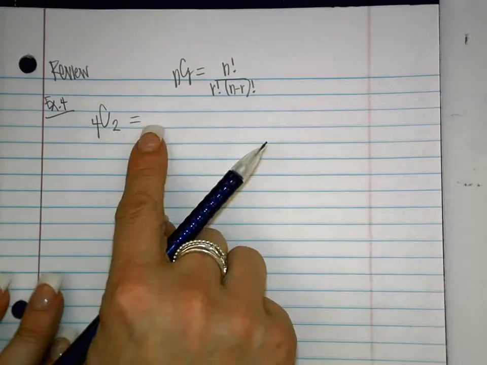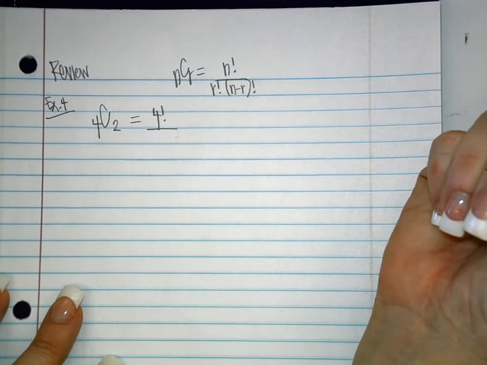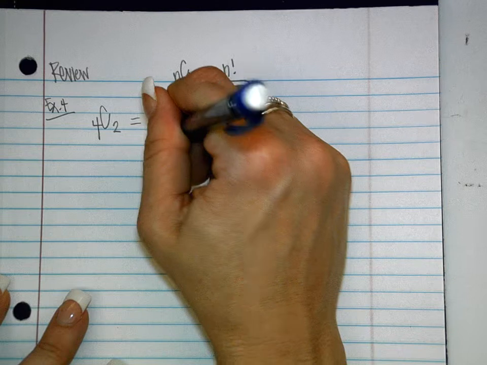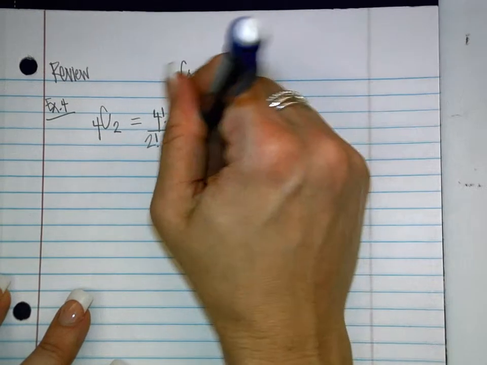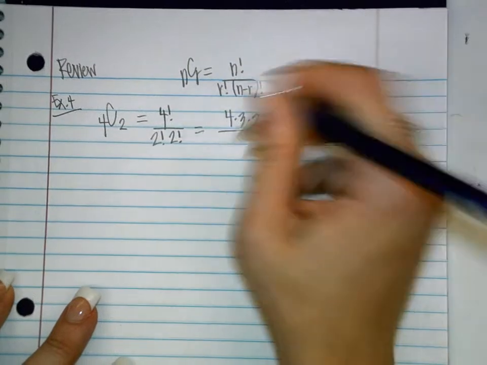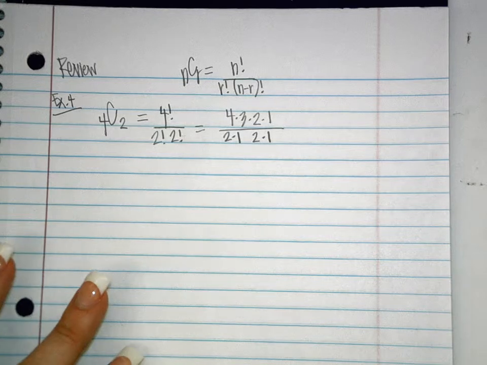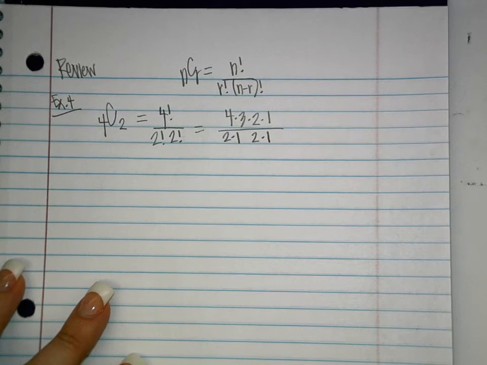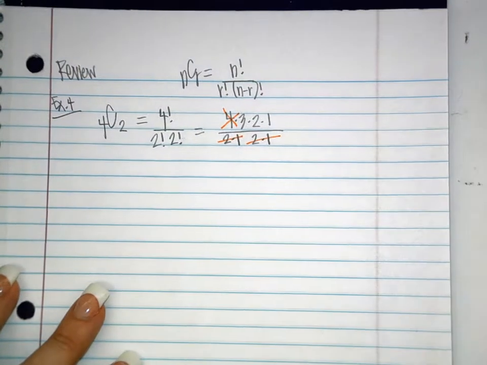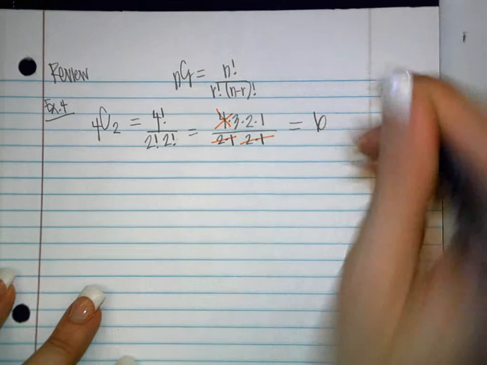So here, this is going to be 4 factorial over what? 2 factorial and another 2 factorial. If you worked this out, this would be 4 times 3 times 2 times 1 over 2 and 1 and another 2 and 1. You can reduce any way you see fit. Does not matter to me. I would reduce the 2 and the 1 with the whole 4 because I think it's a little bit easier. You don't have to. 4C2 does end up giving you an answer of 6.